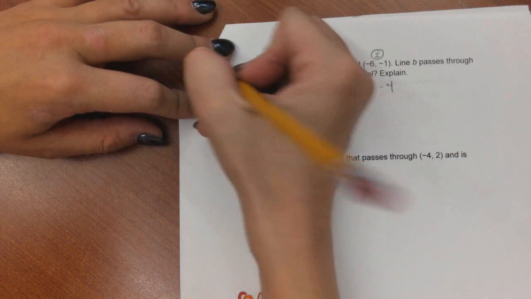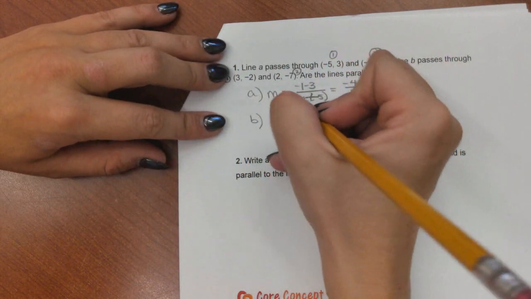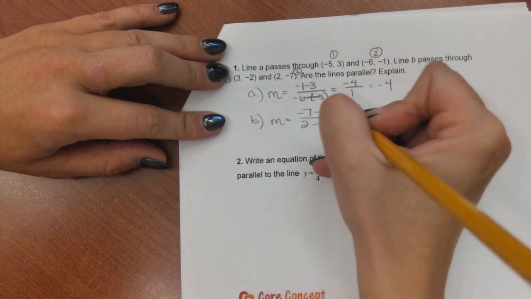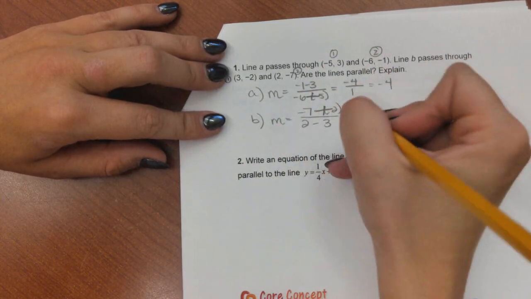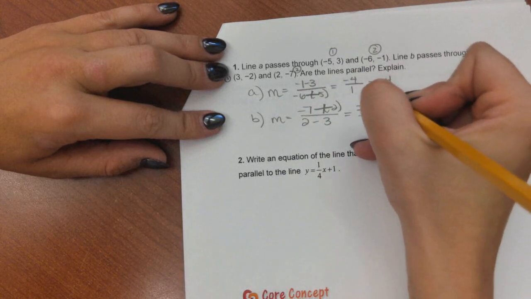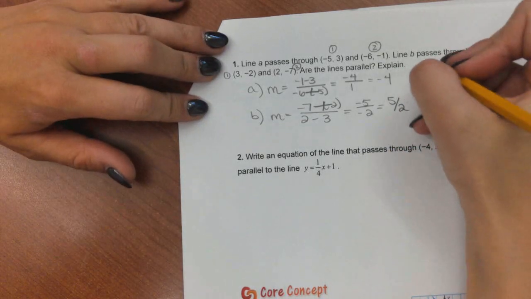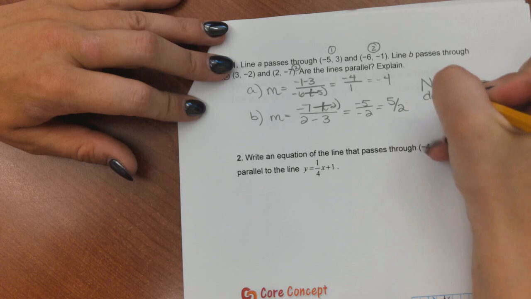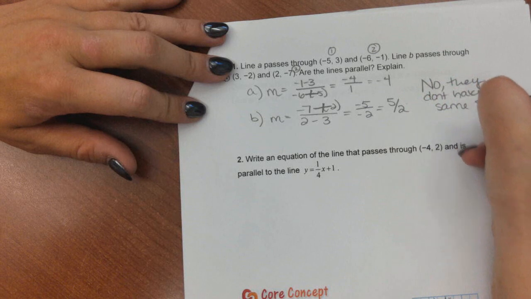For line B, I'll make this point 1 and this point 2, and my slope will be y minus y over x minus x, and that's going to be negative 5 over negative 2, which will be 5/2. This is not the same slope as this, so no, they are not parallel because they don't have the same slope.